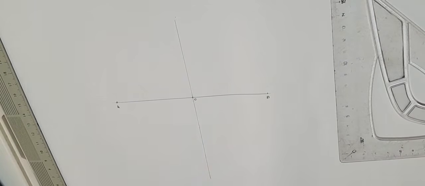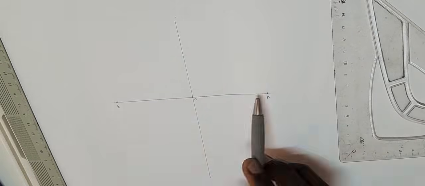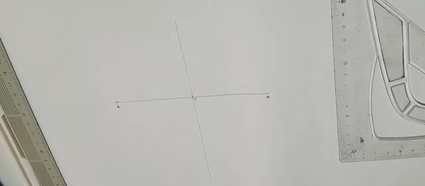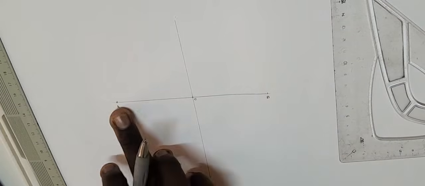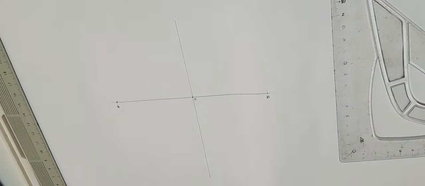Then they said our rise is 1/6 of the span. Our span, they said it's 1200. So when they say your rise is 1/6 of your span, you're going to divide the 1200 by 6. Then the answer will be 200.